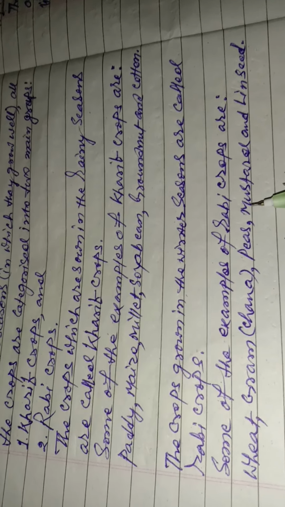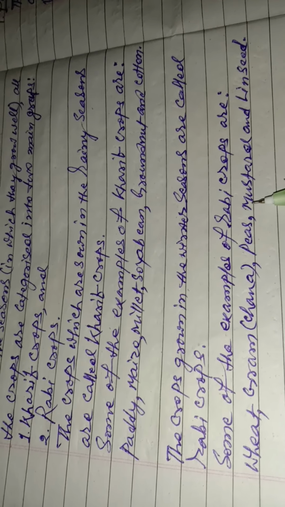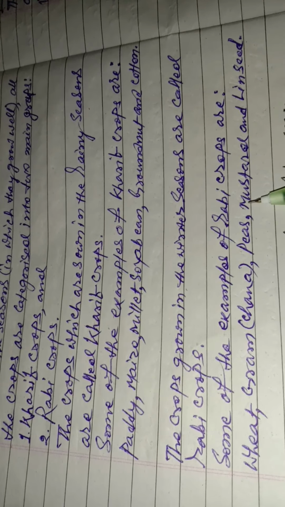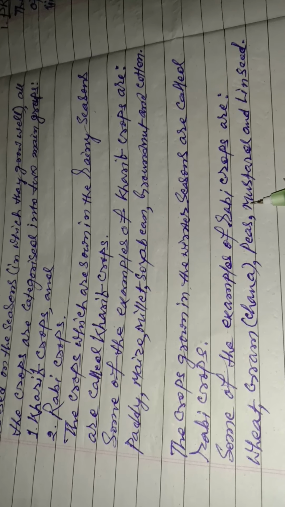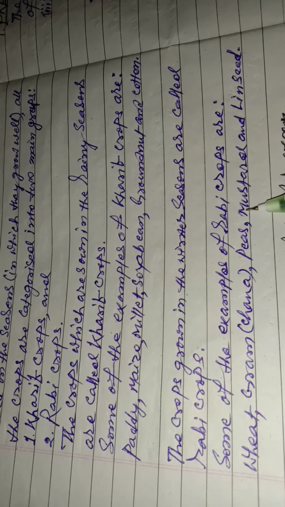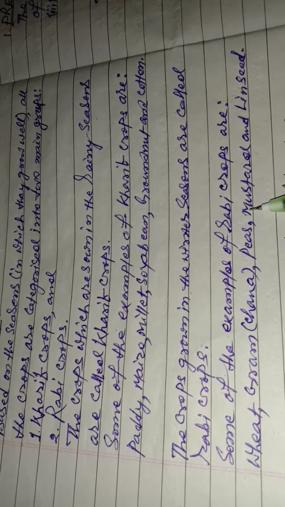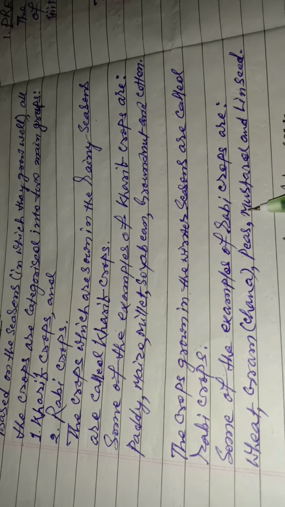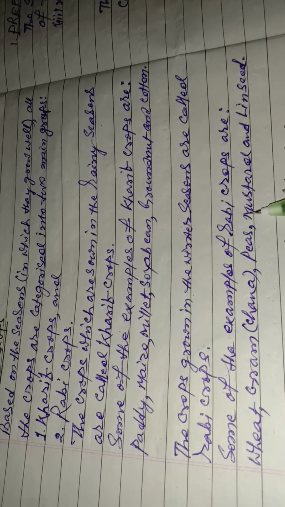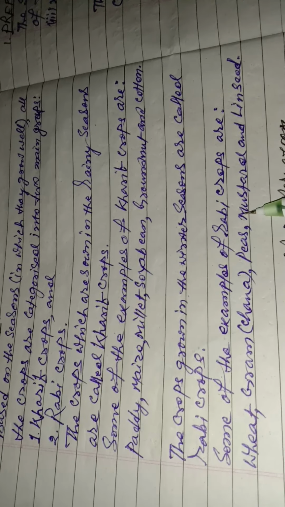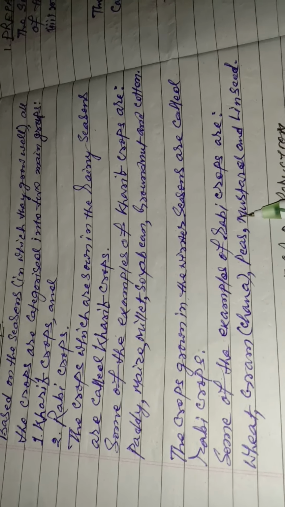So now we can differentiate between these two. The crops which are grown in the rainy seasons are referred to as kharif crops, and examples could be paddy, maize, millet, soybean, etc. And the crops which could be grown only in the winter season are referred to as rabi crops, and examples are wheat, gram, peas, mustard, and linseed. Try to remember these examples, which are very important. At least if you remember two, that will be enough.